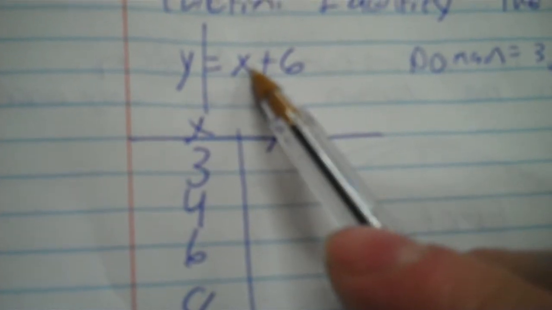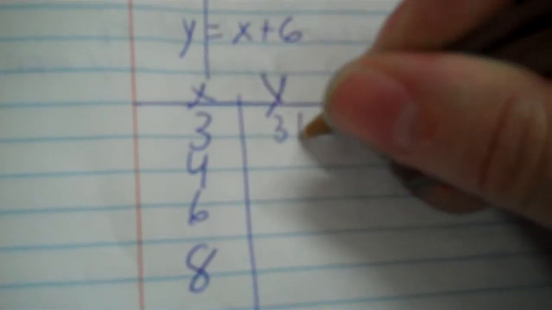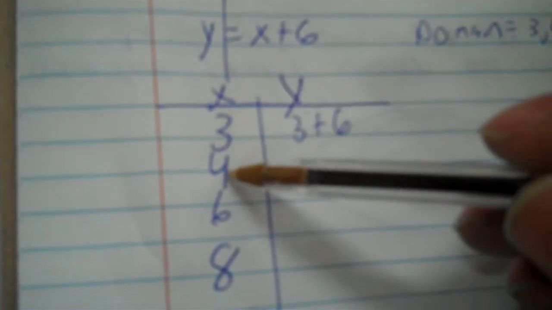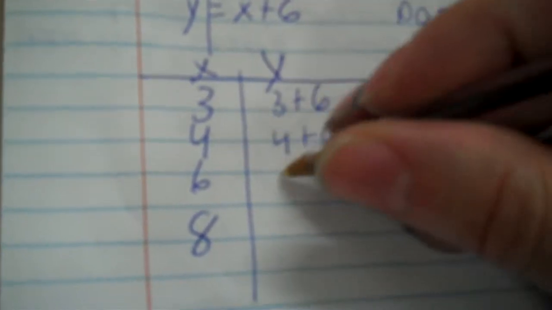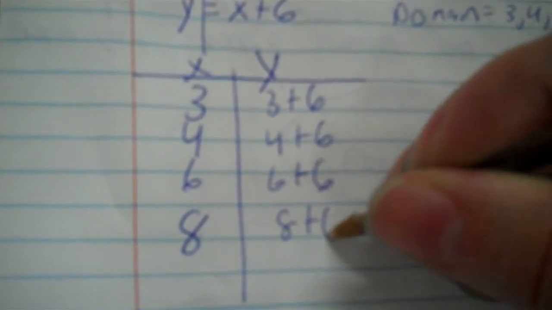Now, here's how you figure out your Y. The side of the equals, here's an equal sign. The side that has the Y, I'm going to make a wall. Now I'm going to look at the other side of that wall. I am going to substitute 3 in for X and write 3 plus 6. Now I'm going to substitute 4 in for X, and it's 4 plus 6. 6 plus 6. Take the 8, 8 plus 6.